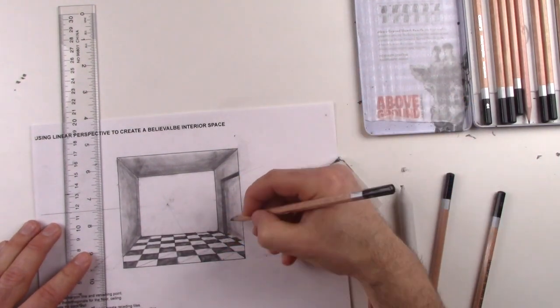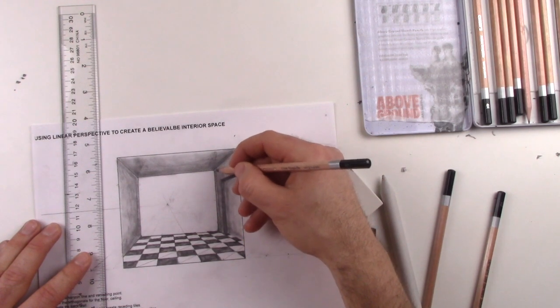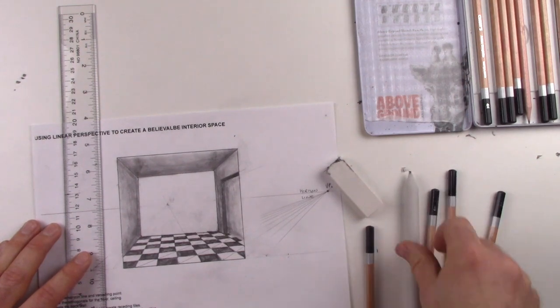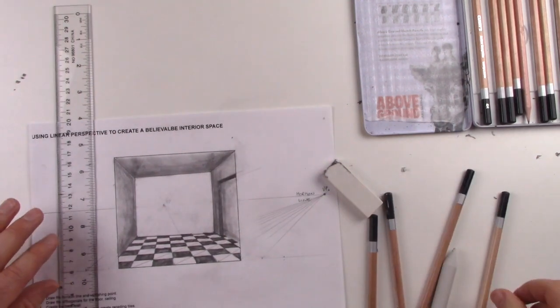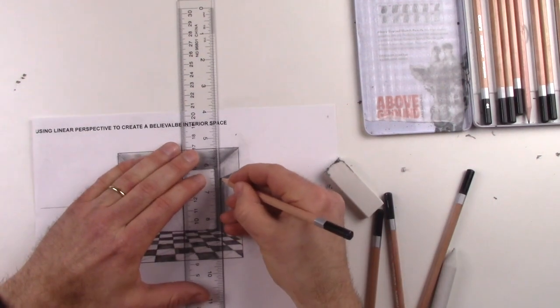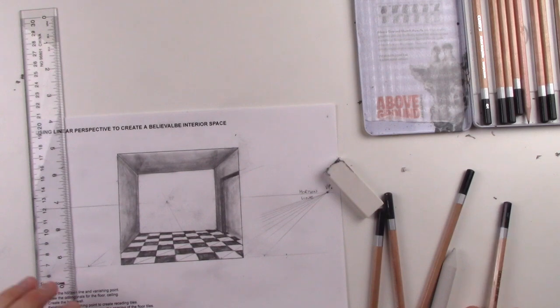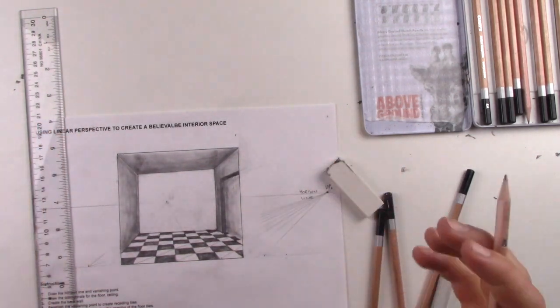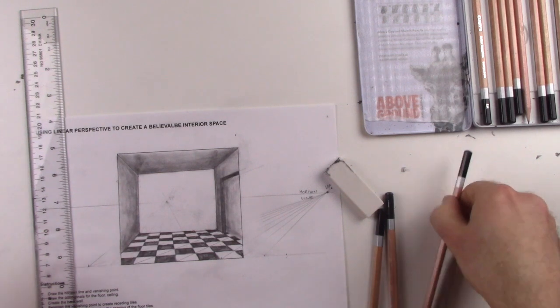And on this side, I'm just going to use that darker pencil, that 6B, just to intensify that just a little bit more. And blend this in and reinforce the edges of my door. Okay. There we go. All right, so what we're doing is we're creating this effect that the light is going to be emanating from the back wall.